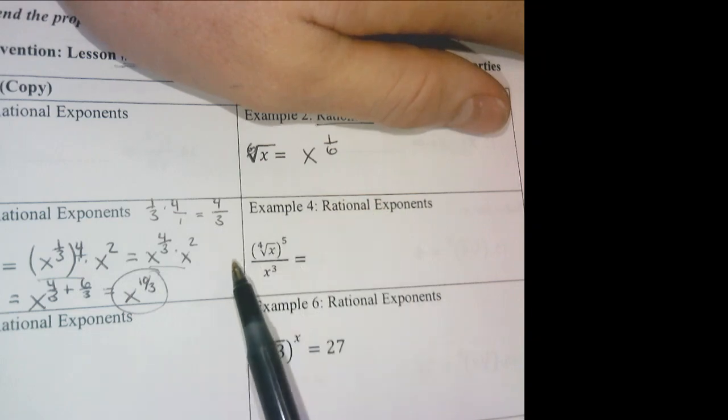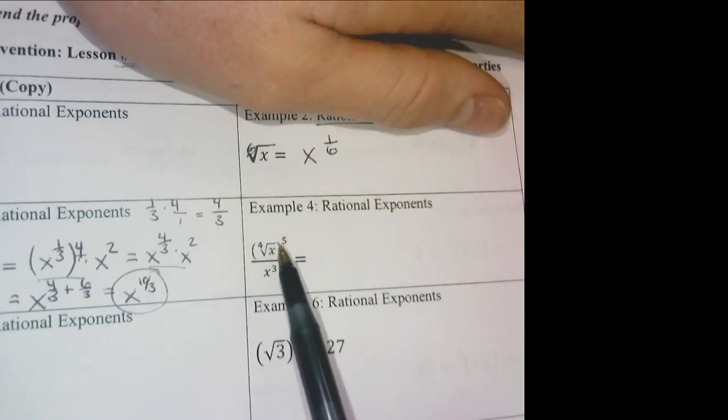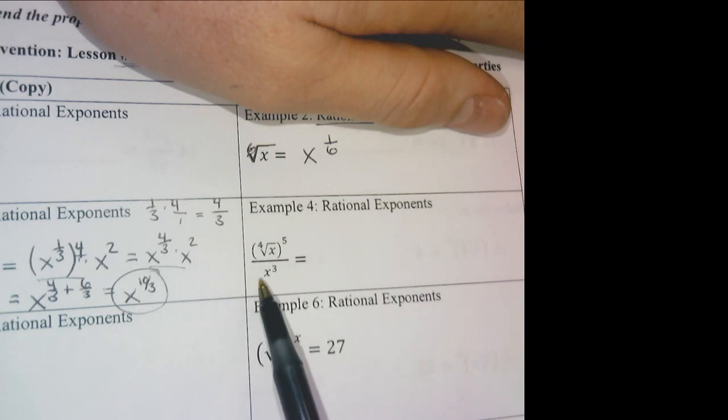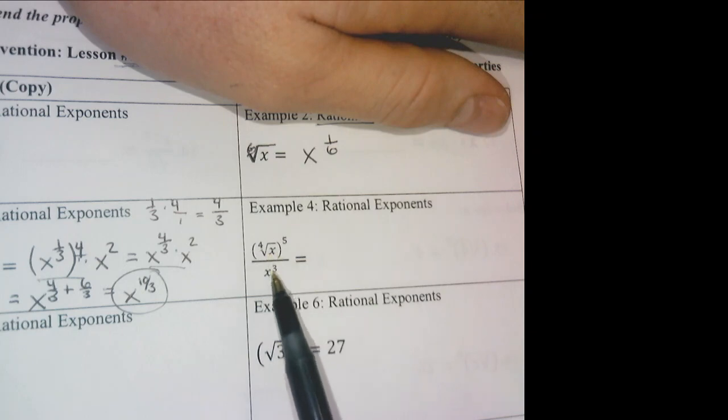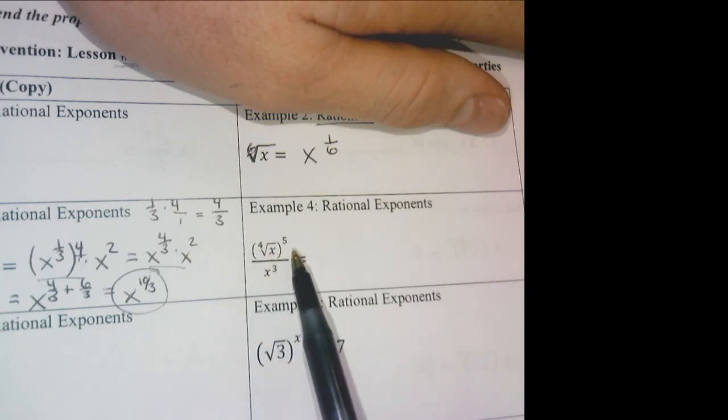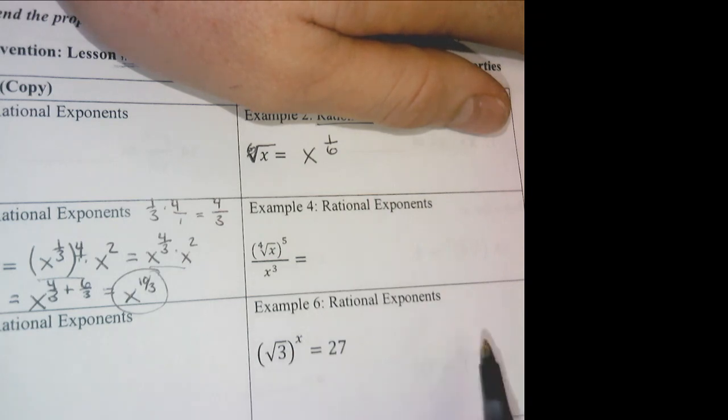Notice that there's radicals we can rewrite. We should be able to combine things on top. We also have a division. We should be able to look back at our rules, know that when we divide exponents, we're subtracting, when we divide fractions, when we divide terms, we're subtracting their exponents. Take a couple minutes, try this out, we'll come back together and walk through it together.